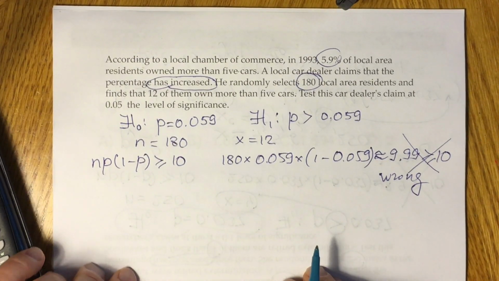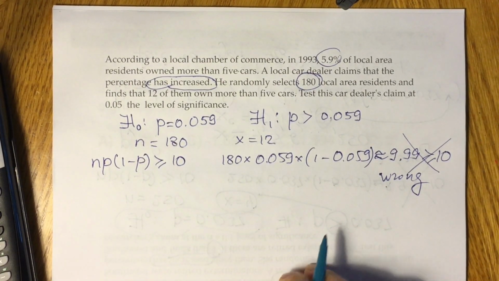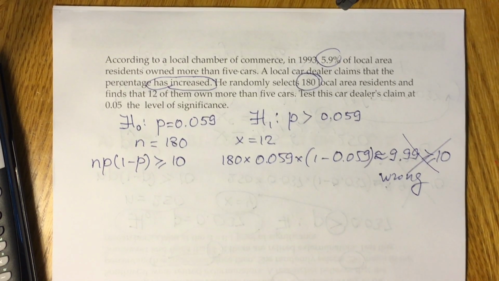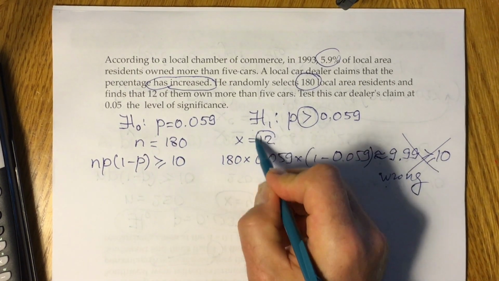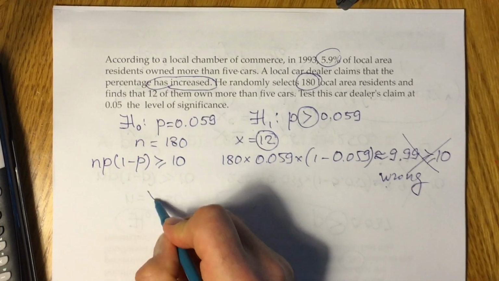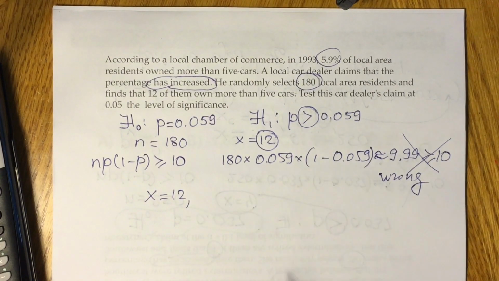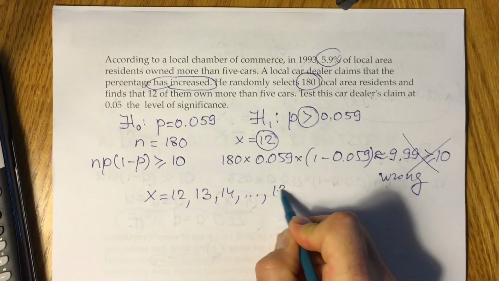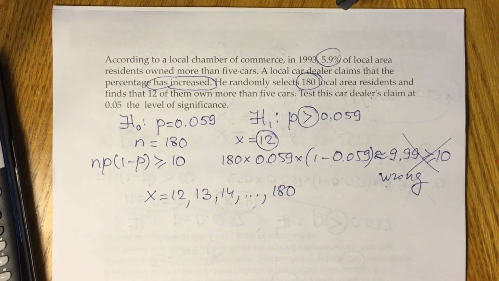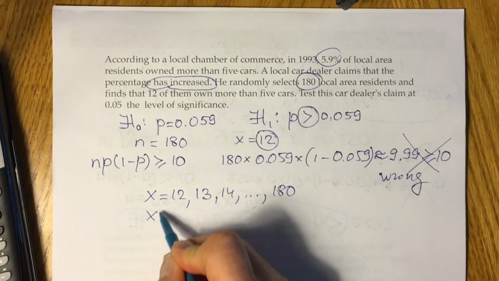So we cannot use the 1-PropZTest function, and we have to use binomial probability distribution. Again, we will look at the sign in the alternative hypothesis and the x value. We have to start from the x value and go in the direction of this sign. So the next number would be 13, 14, and the biggest number 180. The p-value we will find if we add probabilities to have 12, 13, 14, and so on up to 180 people in this sample. It's very tedious, time-consuming work, so better to use the complement.